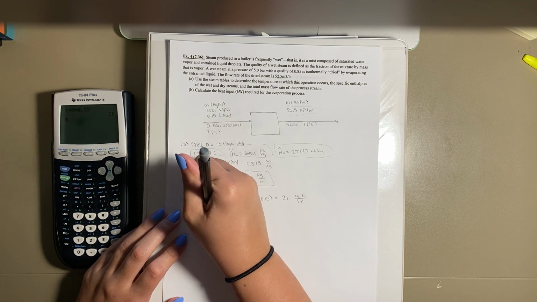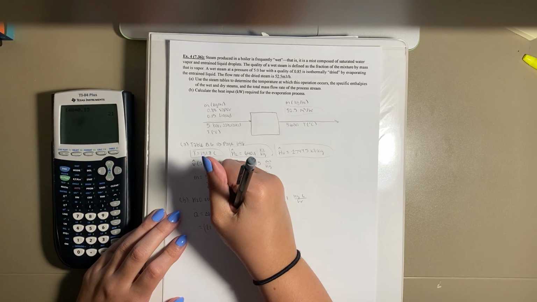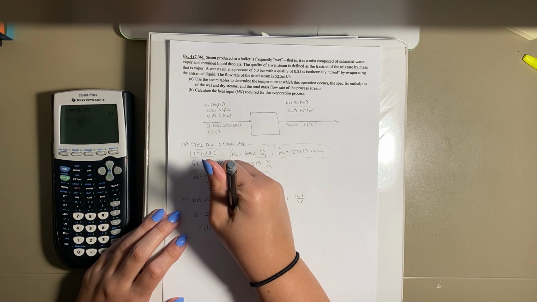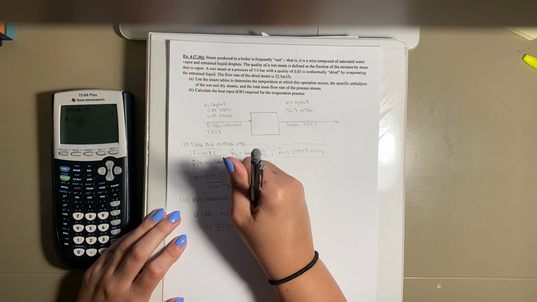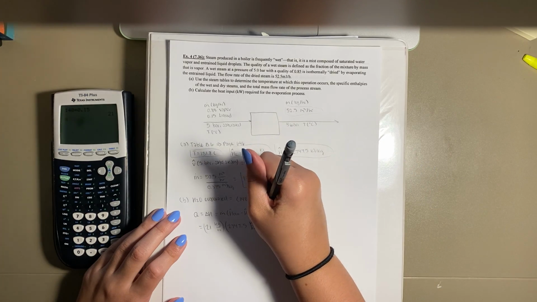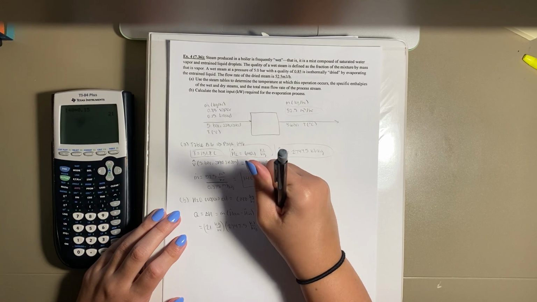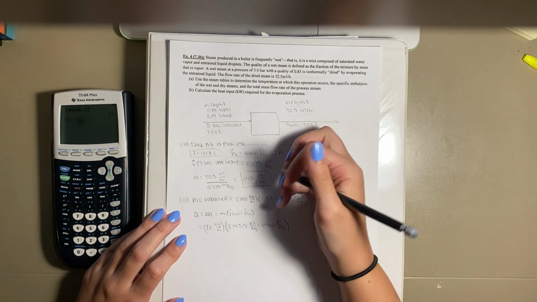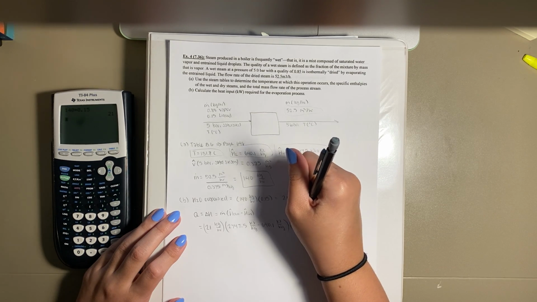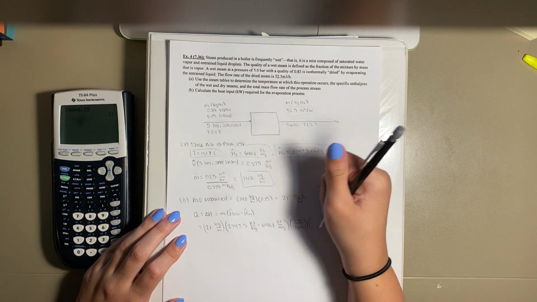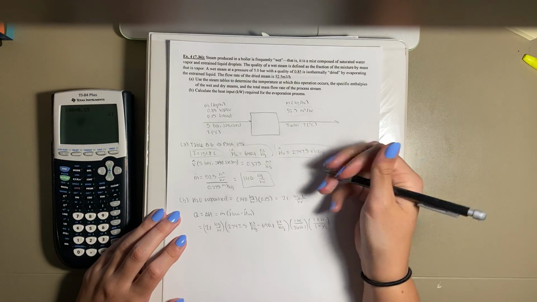So that is going to equal 21 kilograms per hour times 2747.5 kilojoules per kilogram minus 640.1 kilojoules per kilogram, times 1 hour per 3,600 seconds, and there's 1 kilowatt per kilojoule per second.